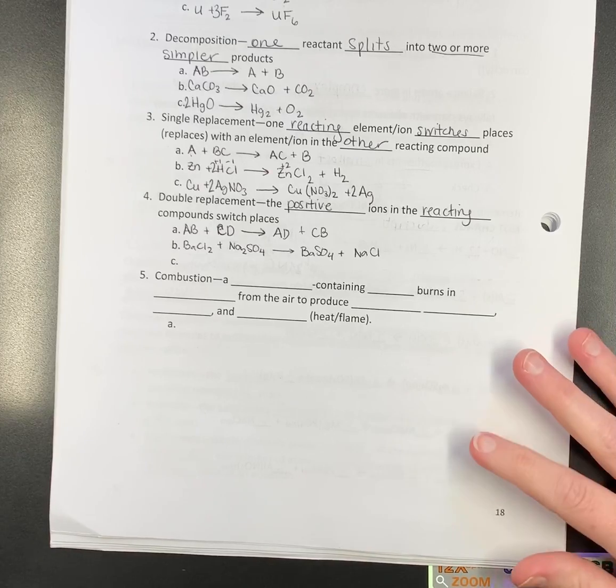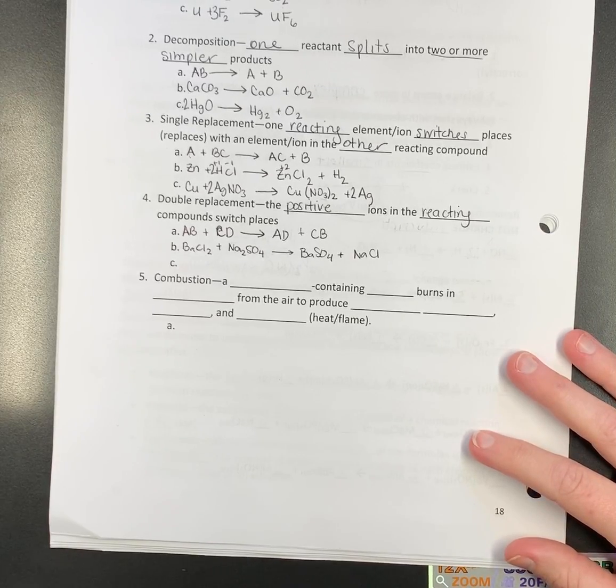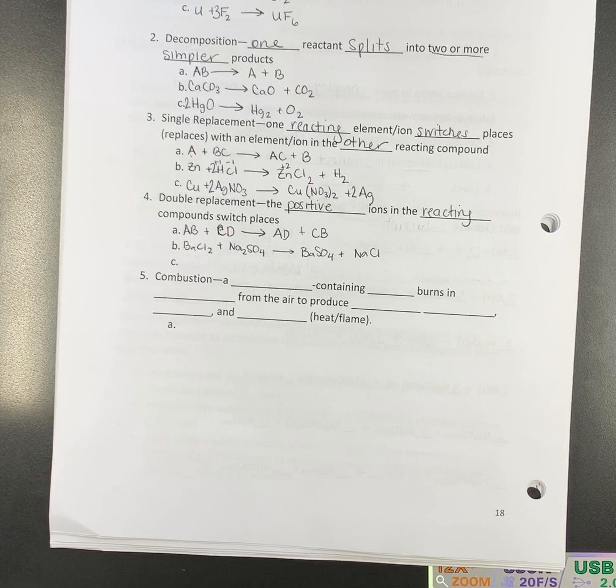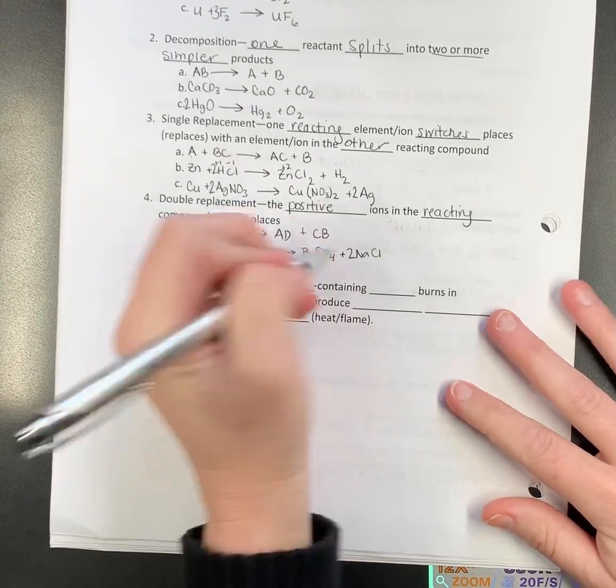All right. Is it balanced? No, it is not balanced. All right? But that balances it.